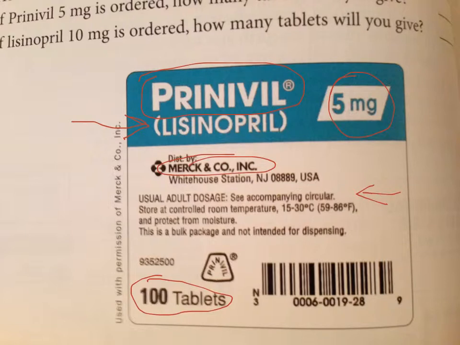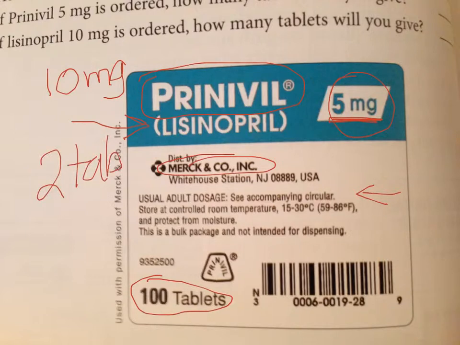So let's just look at a problem right here real quick. If you've got 5 milligrams in each tablet and you want to give a dosage of 10 milligrams, then how many tablets are you going to give? It's going to be 2 tablets. And I'm going to show you, that's of course easy, we can do it in our head, but I'm going to show you an easy formula in a future slide.